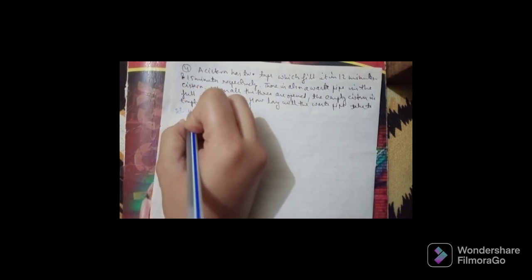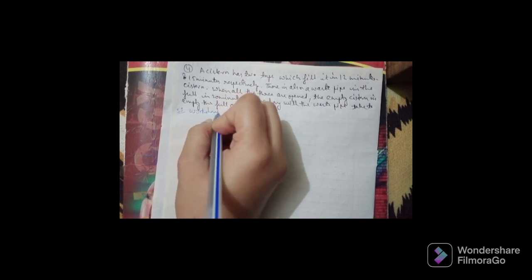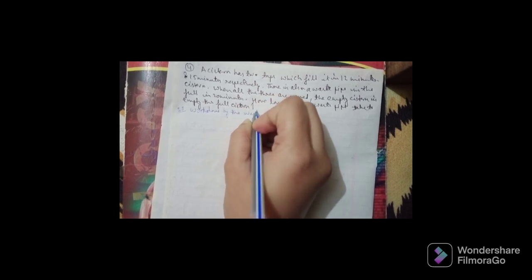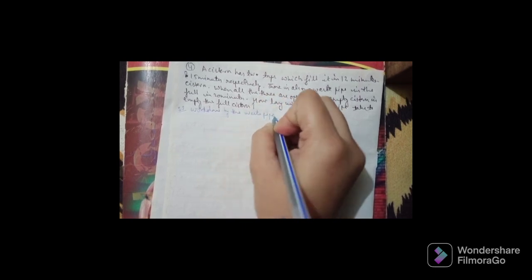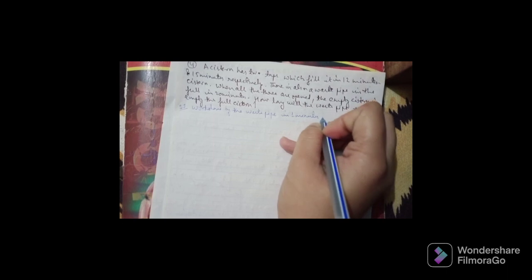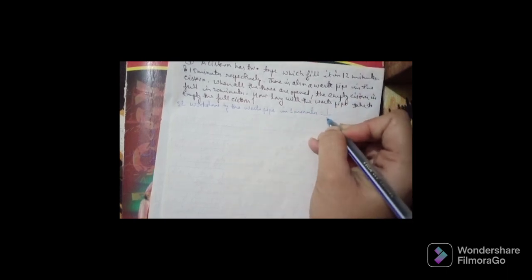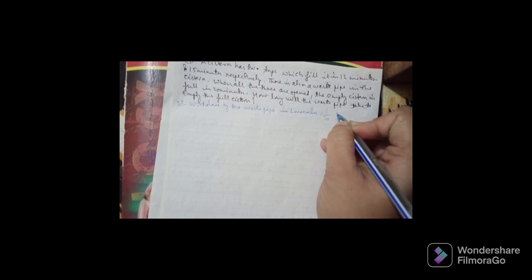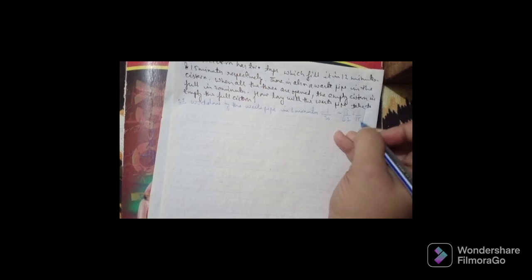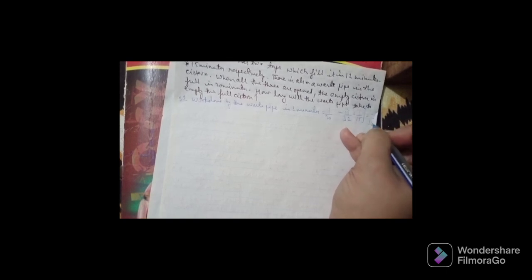Now we find out the solution here, which is as follows. Work done by the waste pipe in 1 minute equals 1 upon 20 minus 1 upon 12 plus 1 upon 15, which equals minus 1 upon 10.